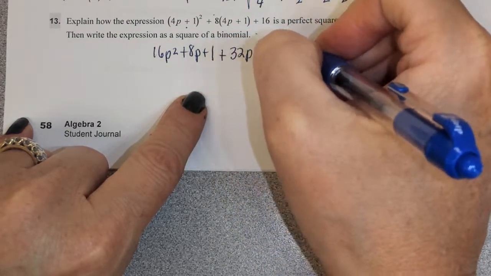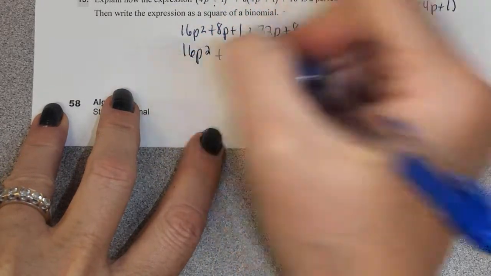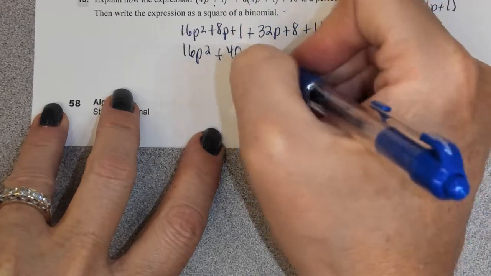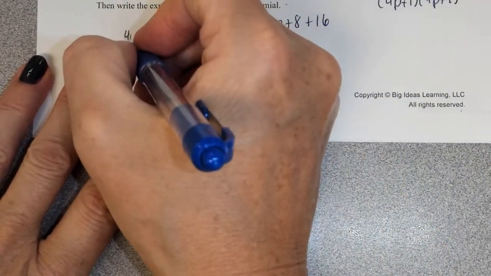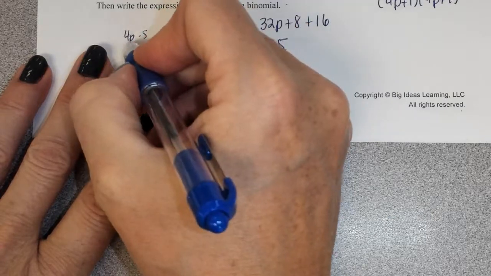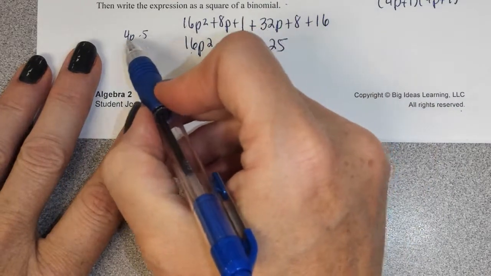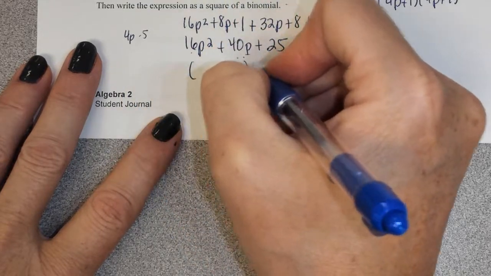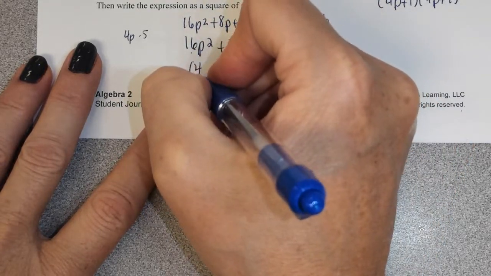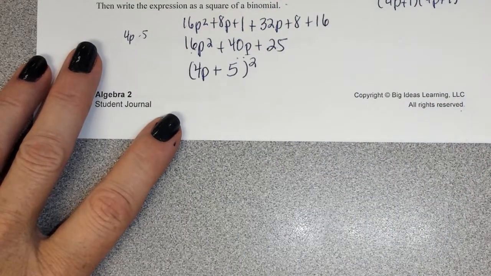Right, that's okay. Good. Okay, and so then she just simplified all of this, and she had 16p squared plus 40p plus 25. I saw some of you got to this point, right? Okay, well now you just have to check it. What's the square root? 4p. What's the square root? 5. You multiply those and double, and do you get this? If you multiply these two, you get 20p and double. Is it the same as that? So that tells me that it can be factored quickly by doing the square root, this sign, square root. And that's our answer.